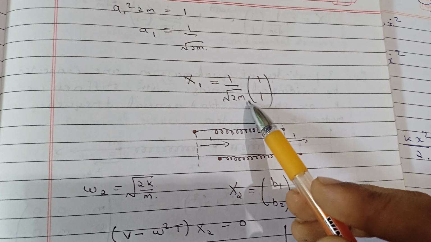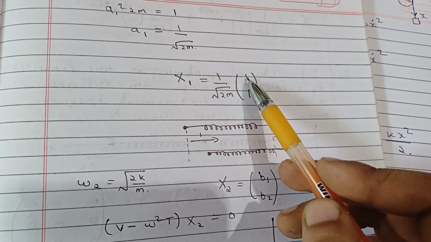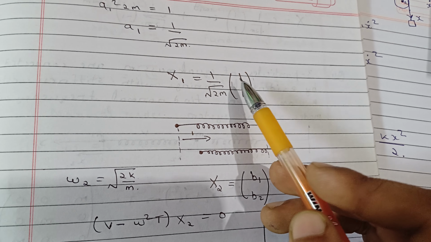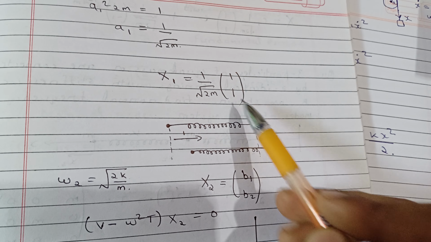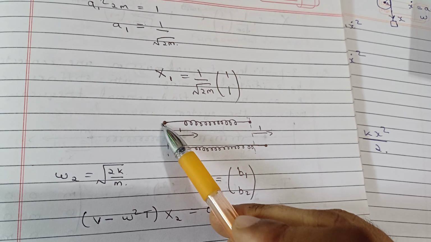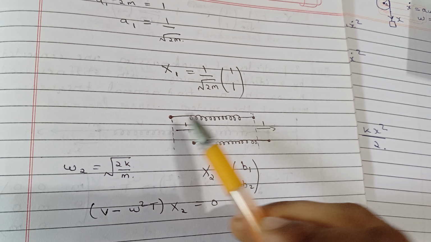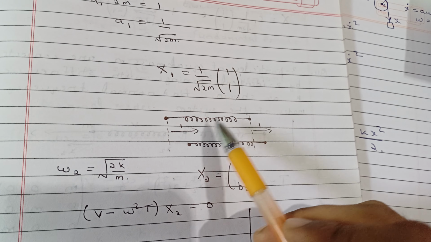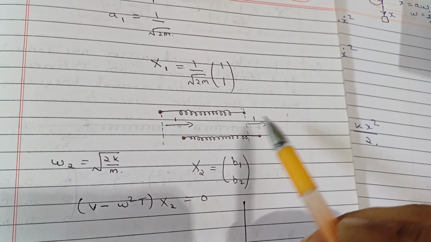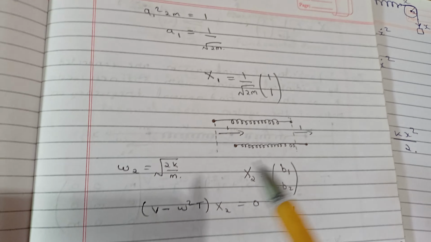So what does this represent now? See, I already told you the meaning of mode. It represents how the motion is going on. So it represents 1 1. It is the same, meaning whatever motion the first particle has, the second will follow the same. So it is going 1 unit this side, this will go 1 unit this side. Means there is no oscillation in the spring. They will go like this. Now let's find the mode for the second one.